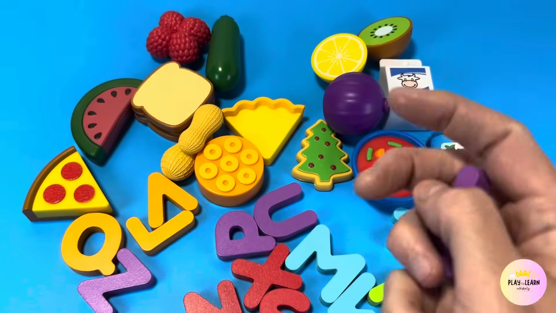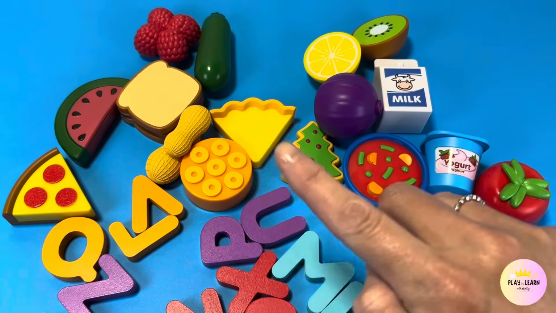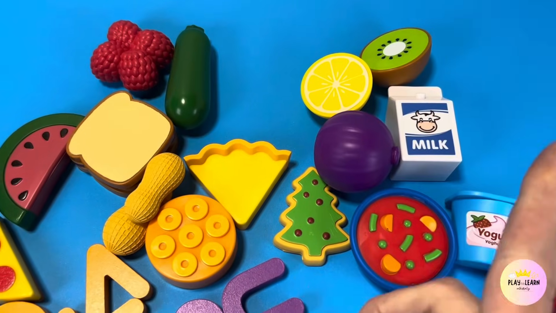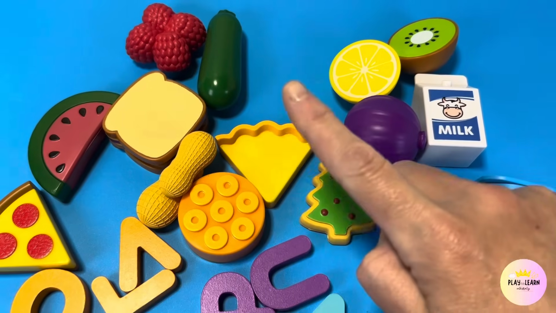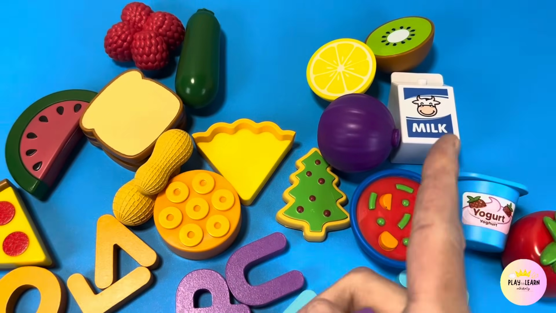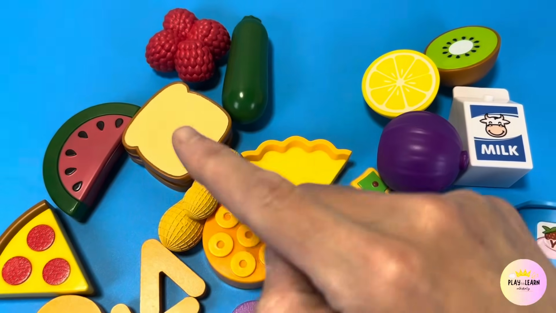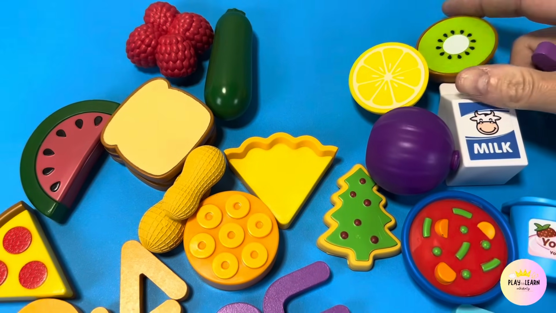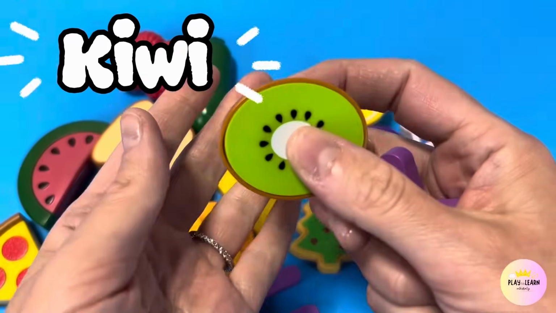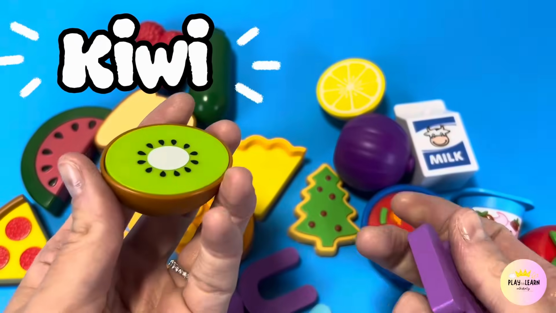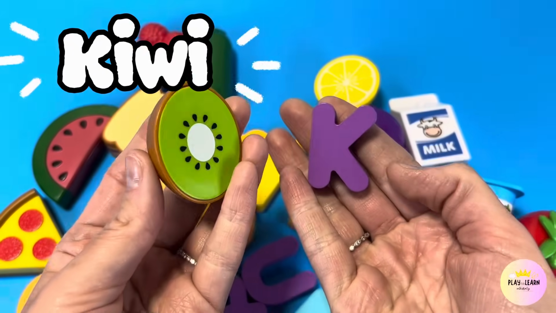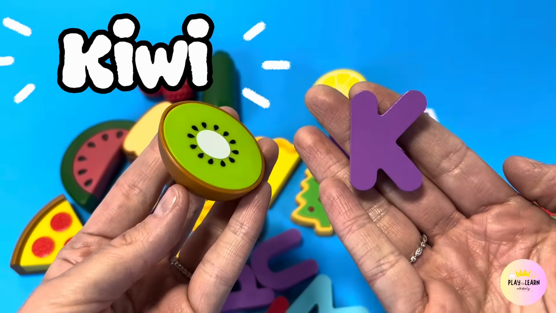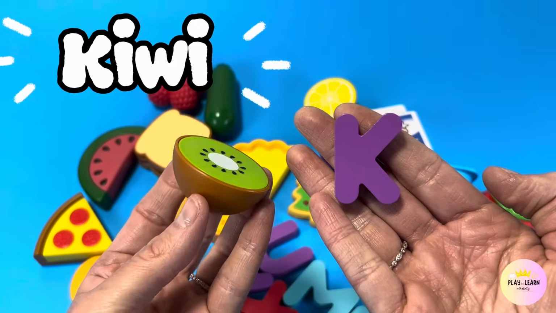K. Can you see anything here that starts with that letter K sound? What food starts with our letter K sound? K. Right! It's a kiwi. Kiwi is a fruit and it's very sweet. K is for kiwi. K, kiwi.